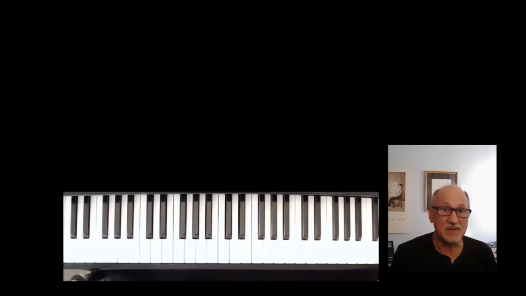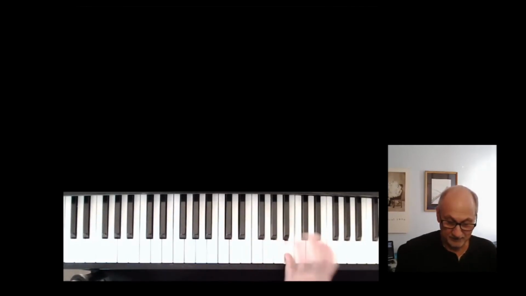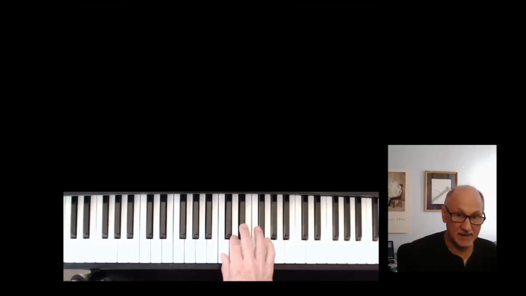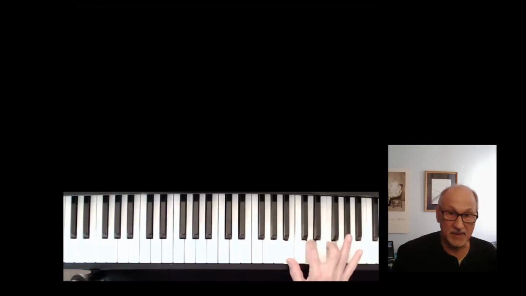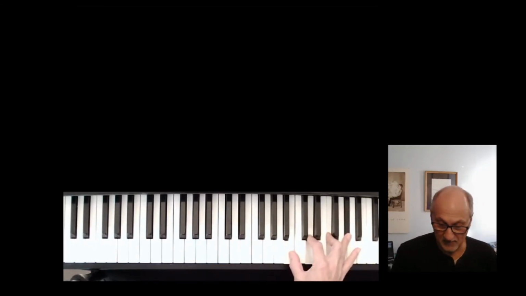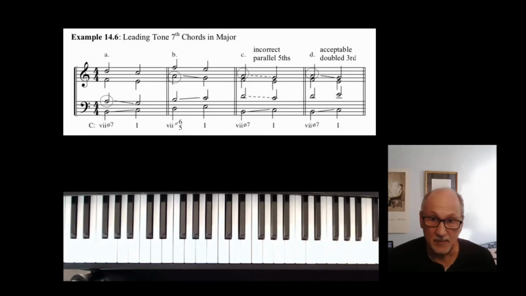Okay, let's talk about the vii7 chord. The vii7 chord in a major key is diminished with a minor 7, and we call that half diminished. In a minor key it is diminished with a diminished 7. So we call that fully diminished.